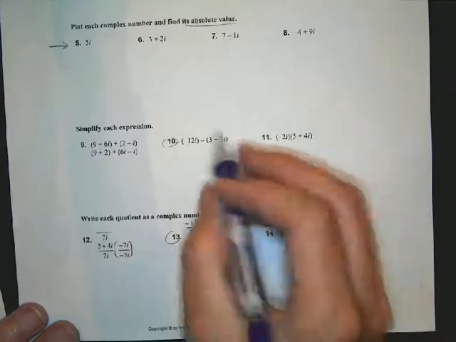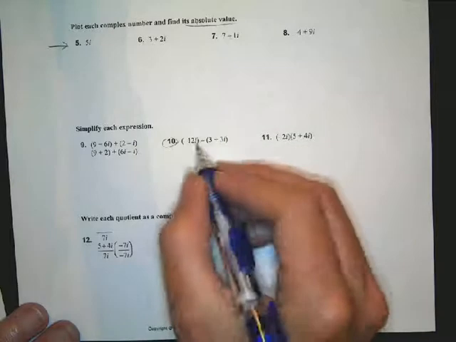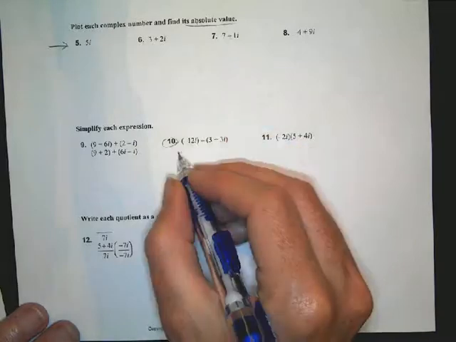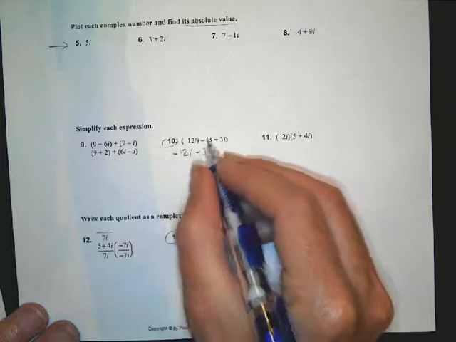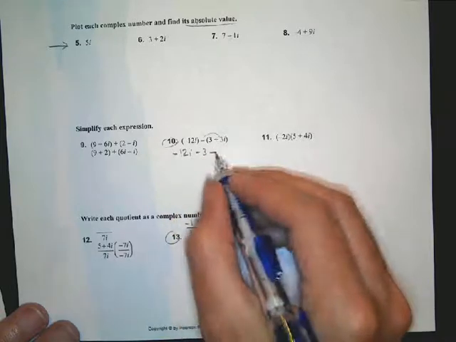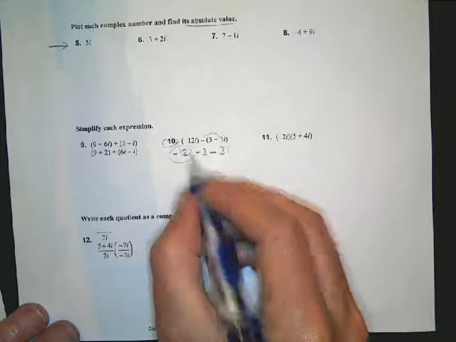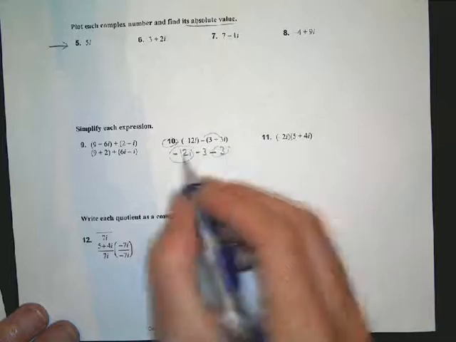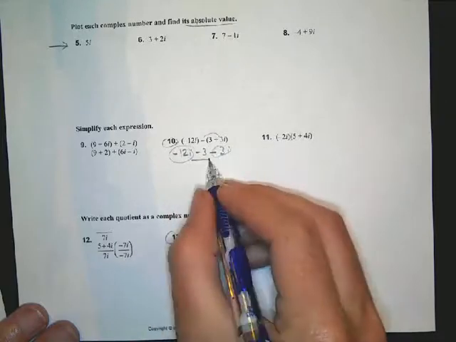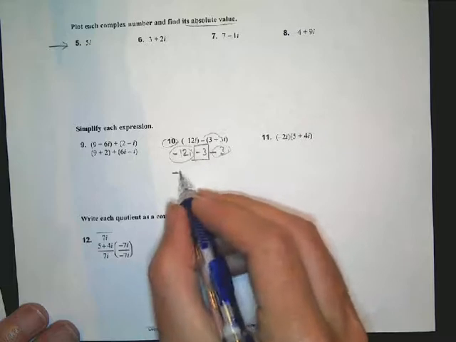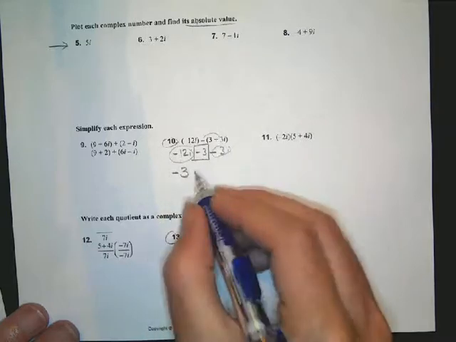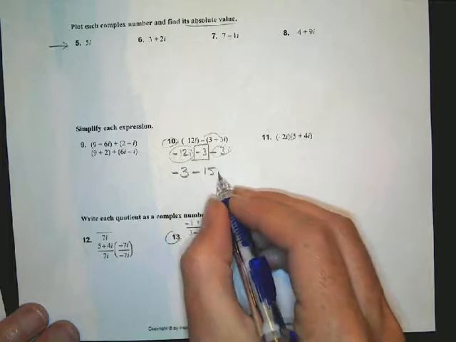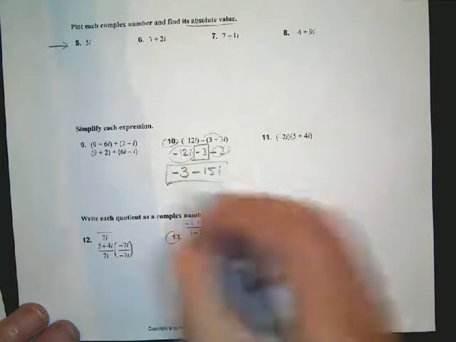Number 10 says simplify each expression. This is essentially just combining like terms. I could rewrite this to start off as negative 12i minus 3 and distribute the negative through as a negative 3i. I combine my like terms of the negative 3i and negative 12i, and I'll put my whole number, or real number, in front. So the real number goes first, which is negative 3, and negative 12i and a negative 3i become a negative 15i. And that's all we do for number 10.